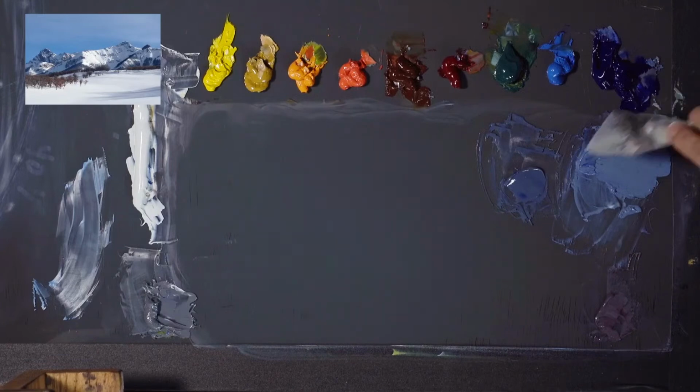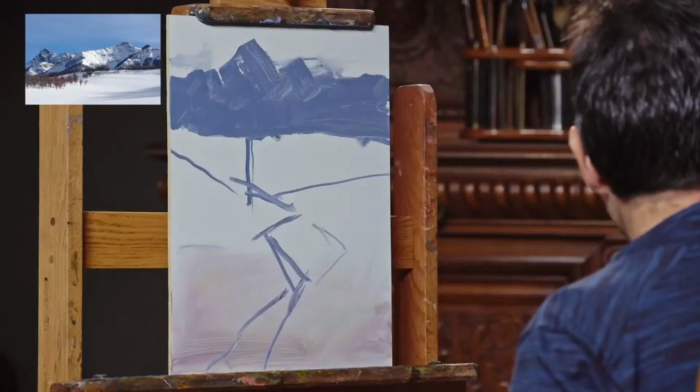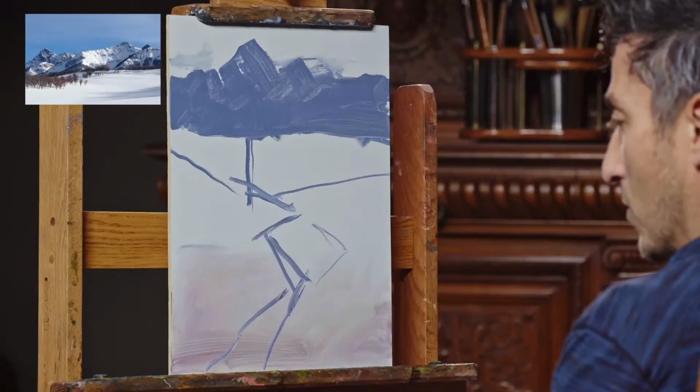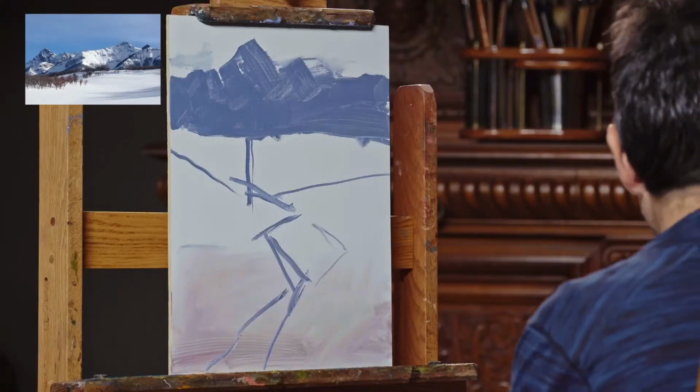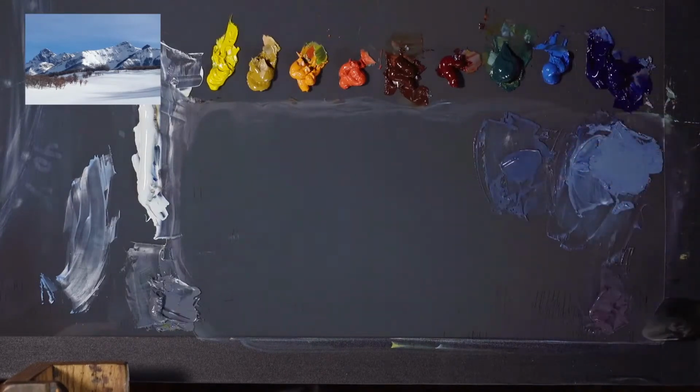The problem is, if you use orange to warm this blue, you warm it so much that it leaps miles forward. We want to be more subtle. So by using gray, we're warming it, but it's subtle and it comes slowly forward rather than leaping forward.